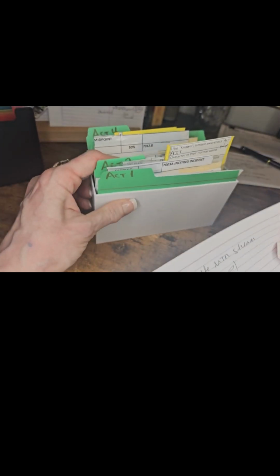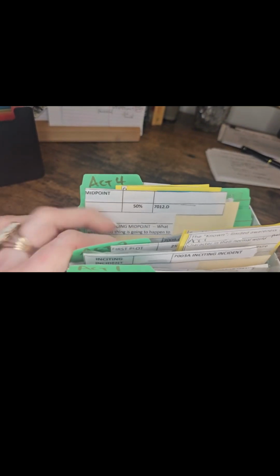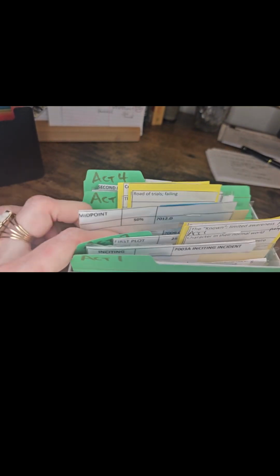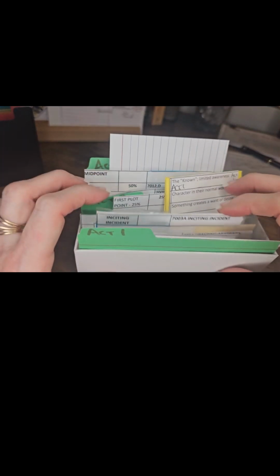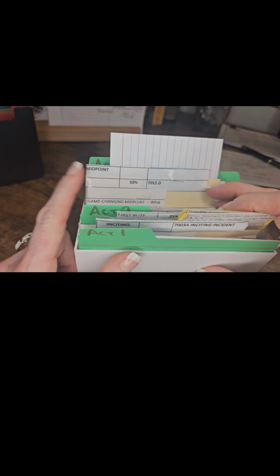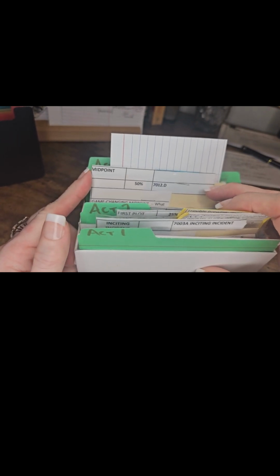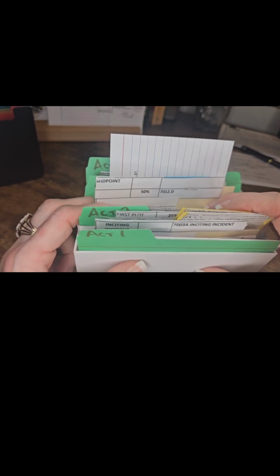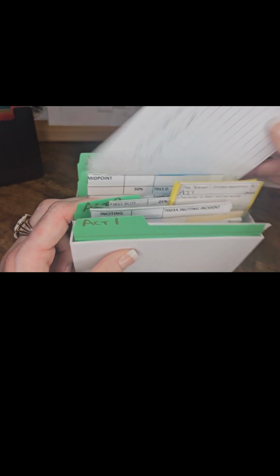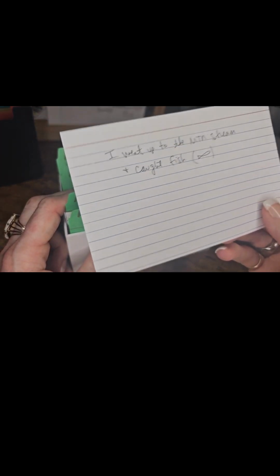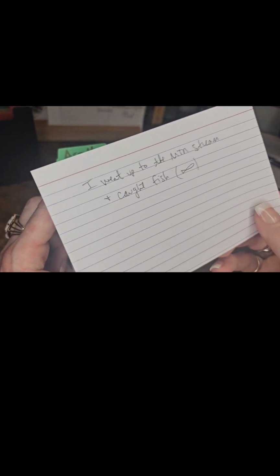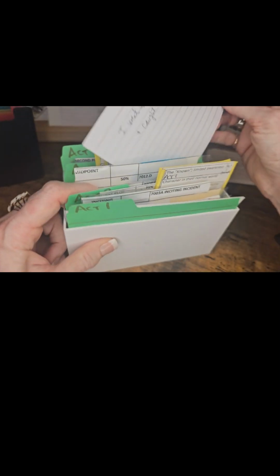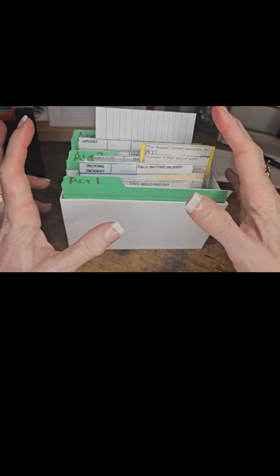So what I'm going to do in my plot box is I'm going to flip back to the midpoint, and right behind the midpoint, I'm going to slip that card in there. This reminds me that when I'm writing and I get to the midpoint and I pull my potential midpoint cards, I'm going to see that and remember, oh yeah, I was thinking about having them go on that little fishing trip and have some kind of revelation while they're out there fishing. Okay, that's how that works.